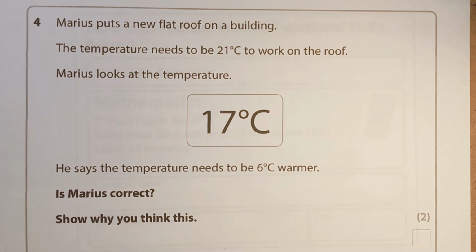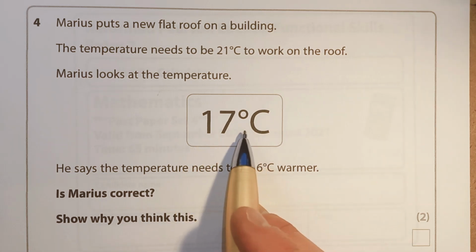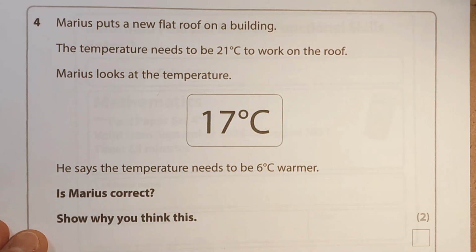Question 4. Marius puts a new flat roof on a building. The temperature needs to be 21 degrees Celsius to work on the roof. Marius looks at the temperature. We've got 17 degrees Celsius. He says the temperature needs to be 6 degrees warmer. Is Marius correct? Show why you think this.